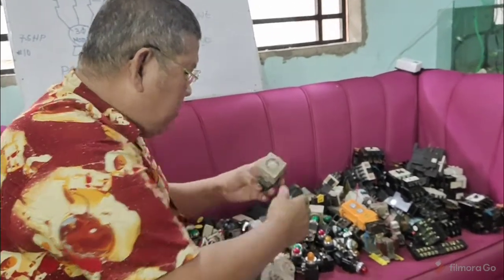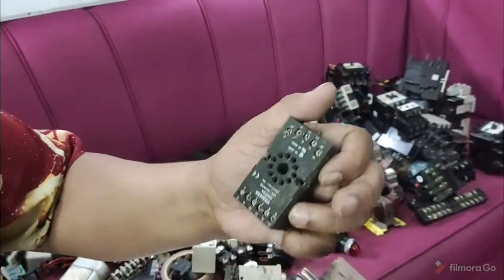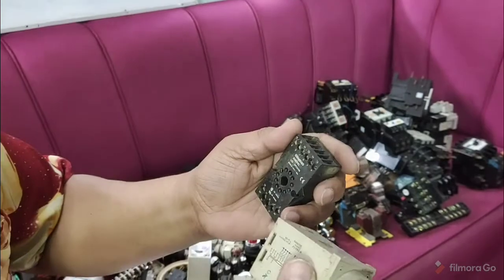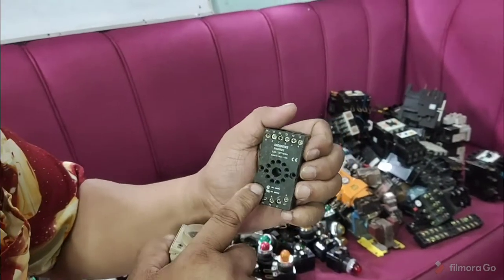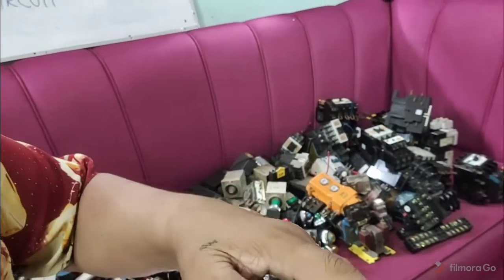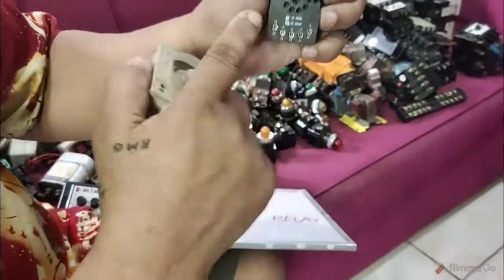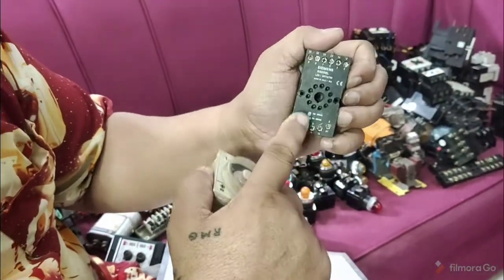Yeah. You have here the base. This one. This is the base. You have here an 11 type. No, 11 connections. Or I mean pins. This is by pins. Pins terminal. You have also here the base.